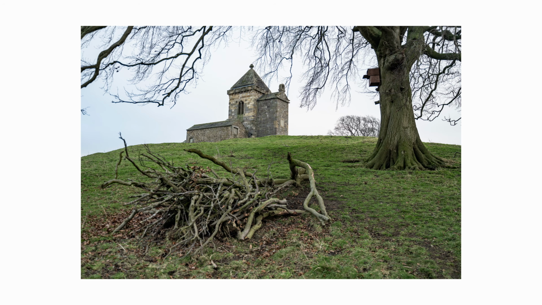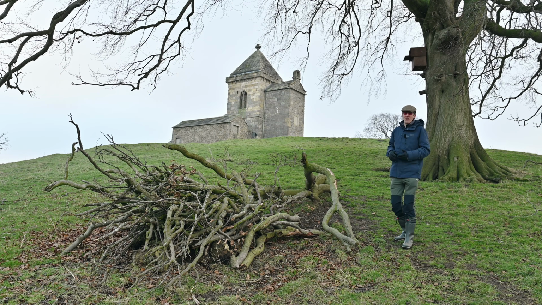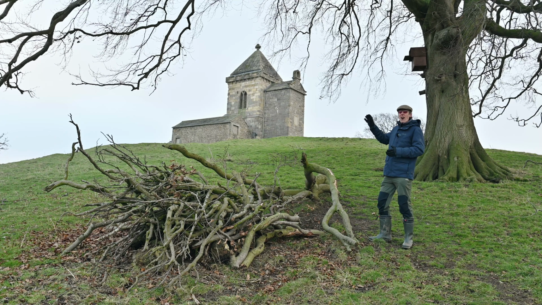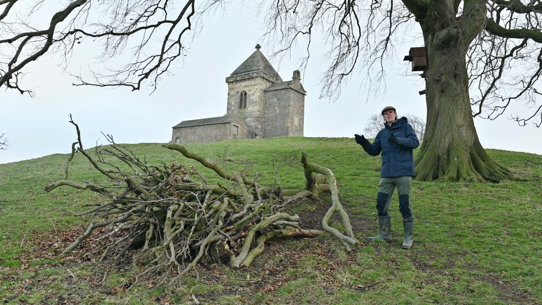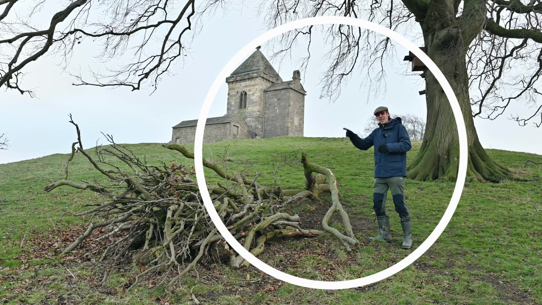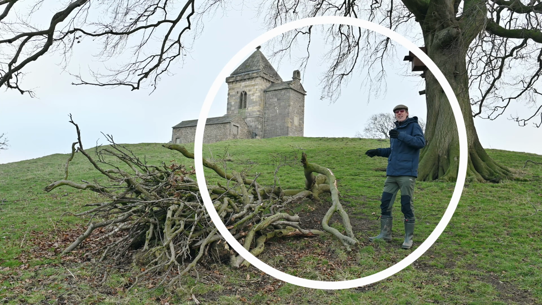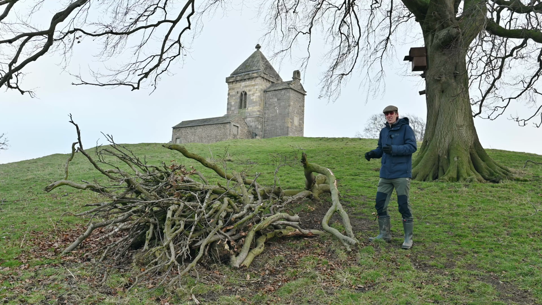I've also utilised the branches from the tree in the top left-hand corner because, let's face it, the sky's pretty boring today, just to bring your eye back down and once again create that circle around the centre of the photograph, so your eye's not tempted to leave the composition at any point.